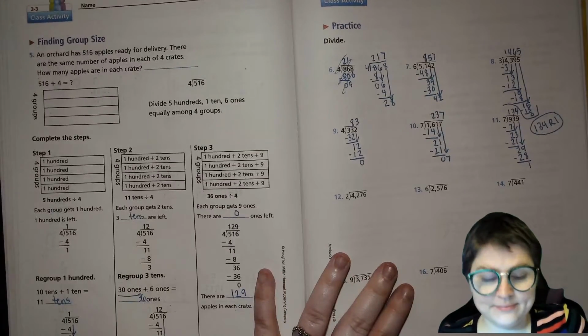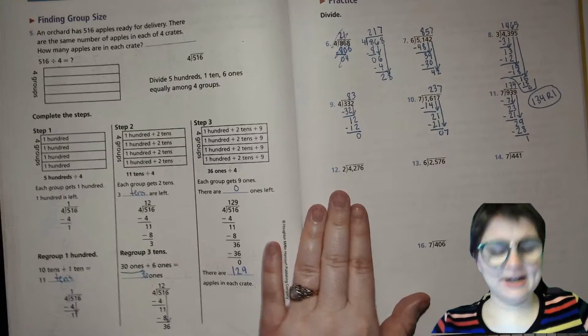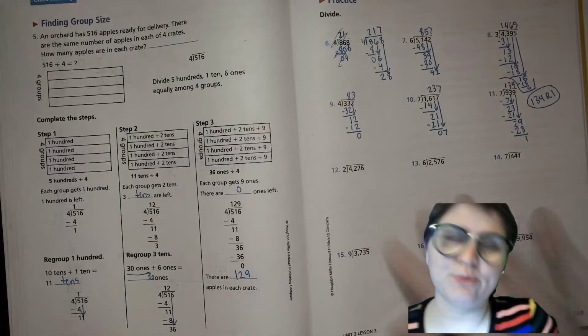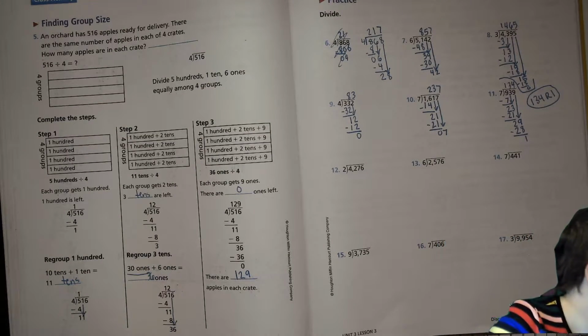Okay. Number 12. Give this one a shot. Actually, give this whole row a shot. And then when you're done, check in with me and I'll go through them, okay? I'll change my marker color. So pause and play when you are ready.